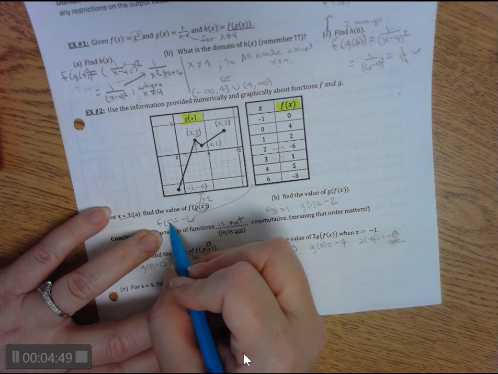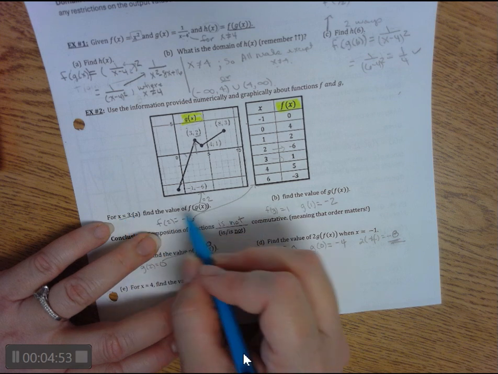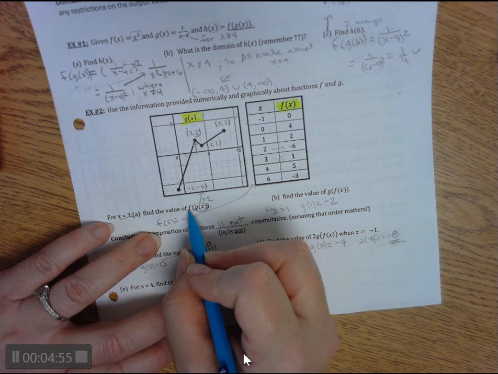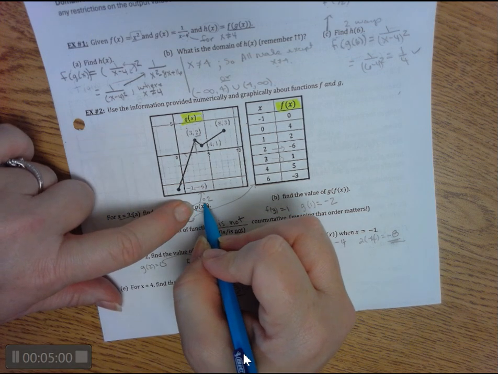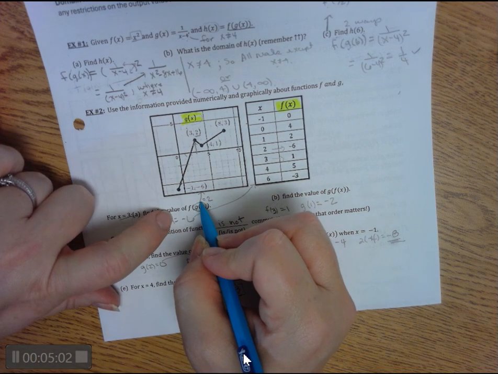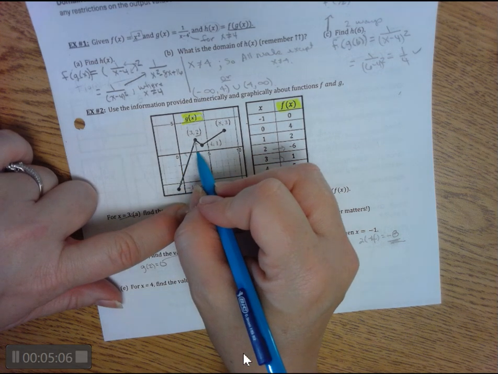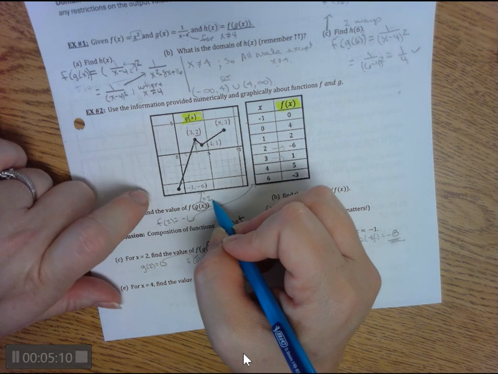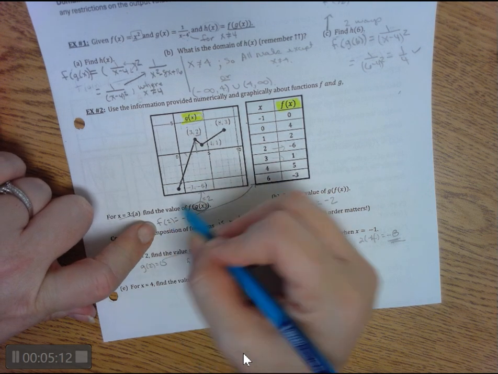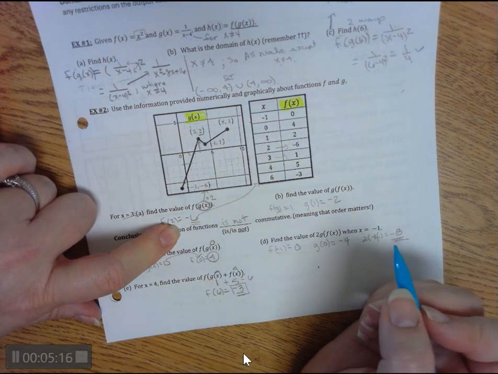All right, so f of 2, so this says for x equals 3. Well, if x equals 3, find the f of g of x. Now, in this one, I have to go to g of x first and let x be 3. So I'm going to find g of 3. G of 3 is 2, so I put 2 right here, and then I'm going to go find f of 2. Well, on 2, it's -6, final answer.